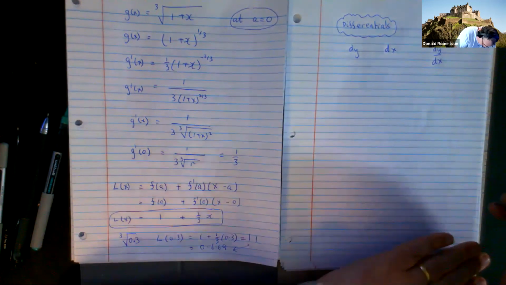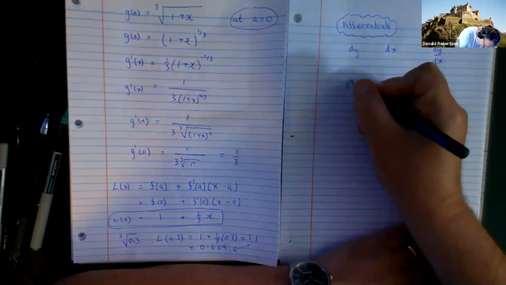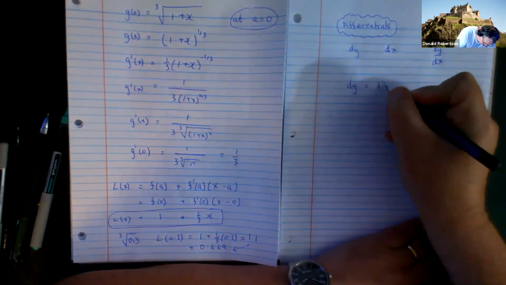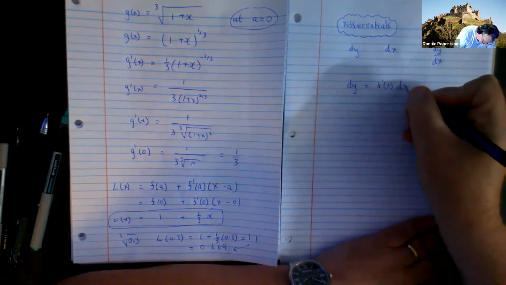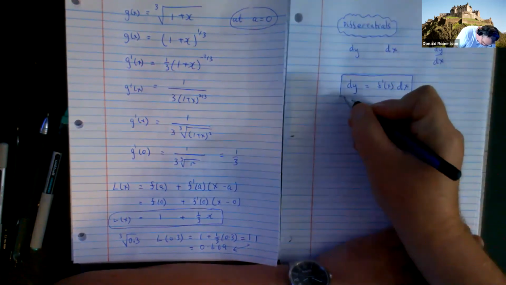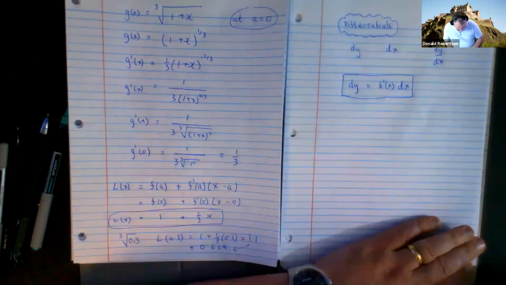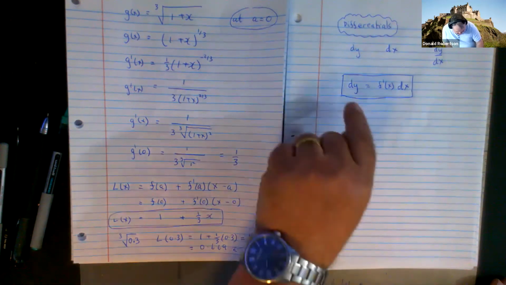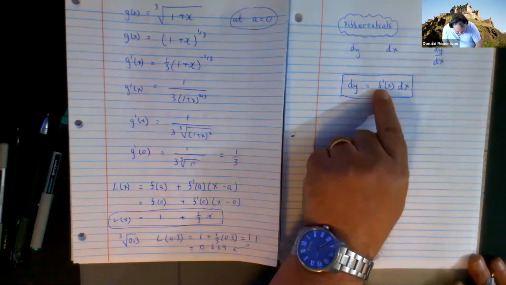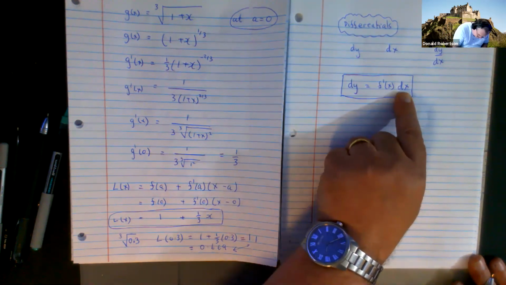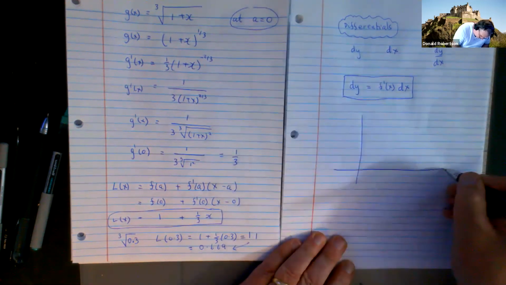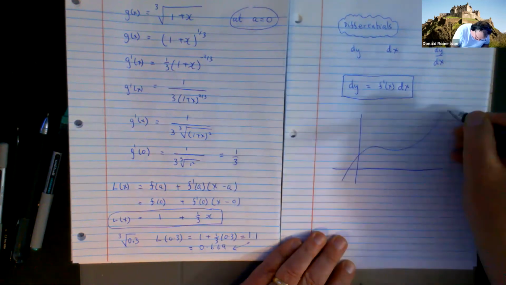Now, there is a formula for calculating the relationship between the two. dy is f dashed of x, dx. That is the differential formula. Now, what this tells us is that we can basically represent the difference in the y values as a multiple of the difference in the x values. So if you can visualize what that might mean for a function, y equals f of x.